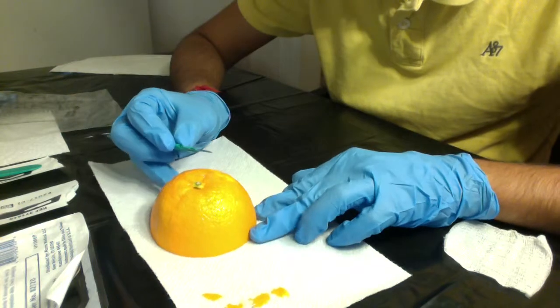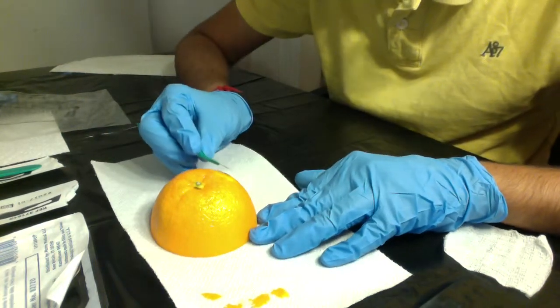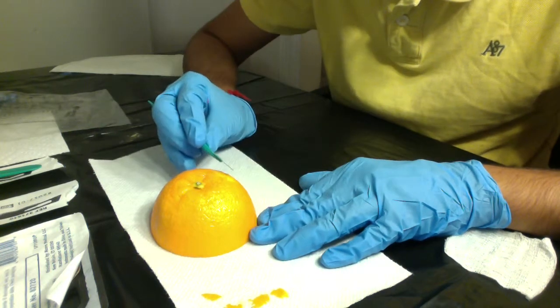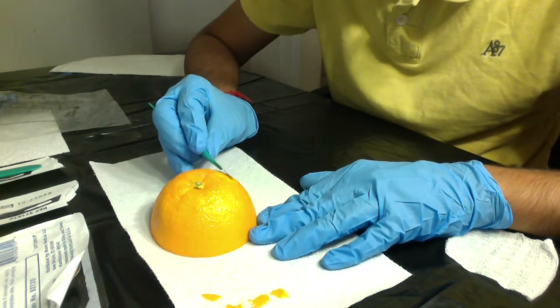Trying to make sure that I don't cut very deep, so as not to cut the viable tissues, and going very superficial.